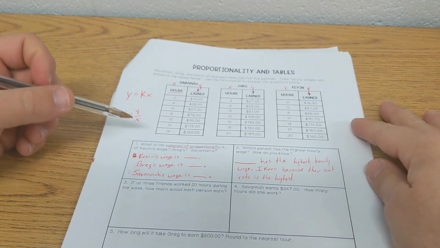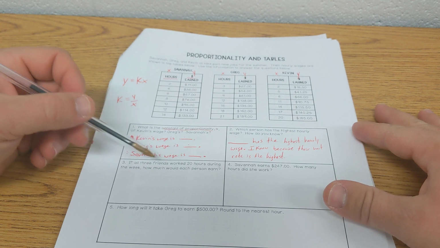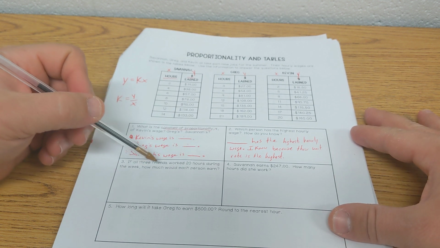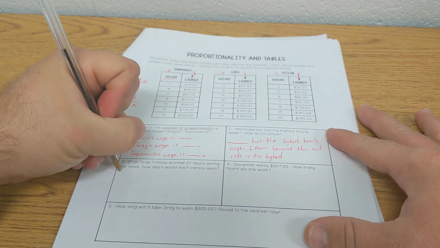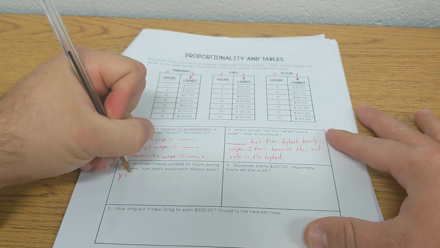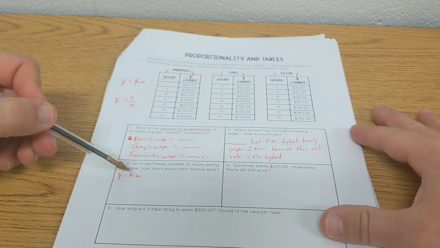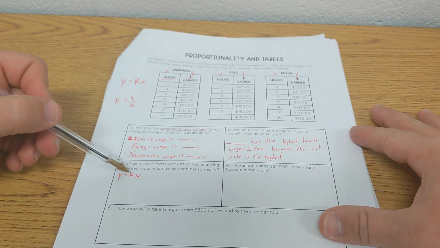All right, number 3. If all 3 friends worked 20 hours during the week, how much would each person earn? Well, you're going to use this equation. Let's say we do Kevin first.